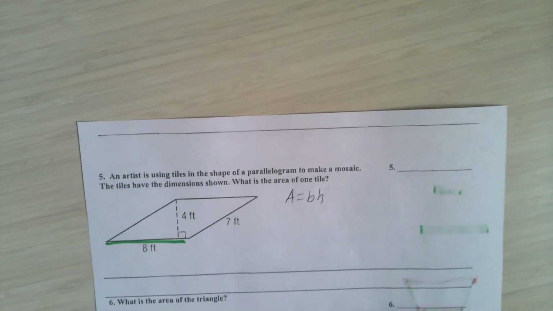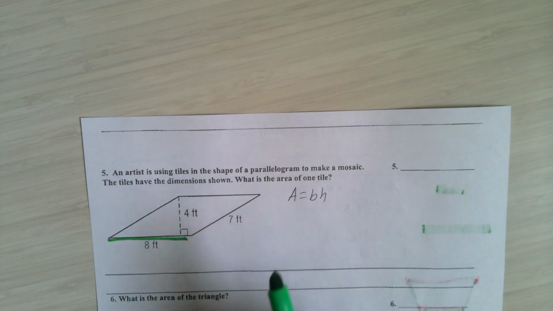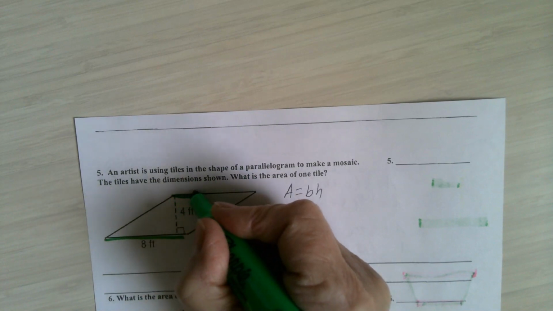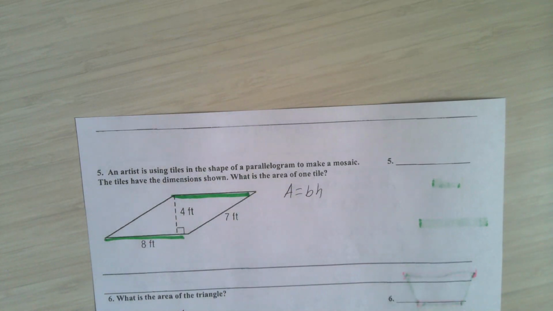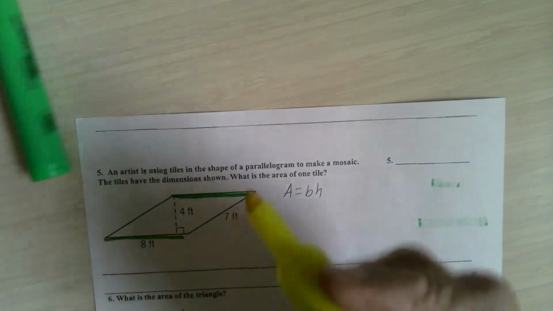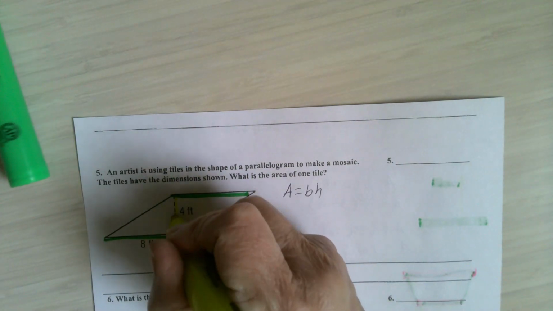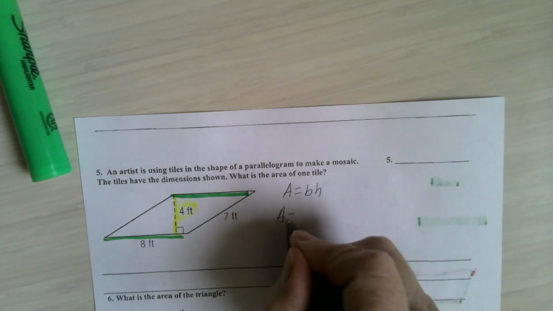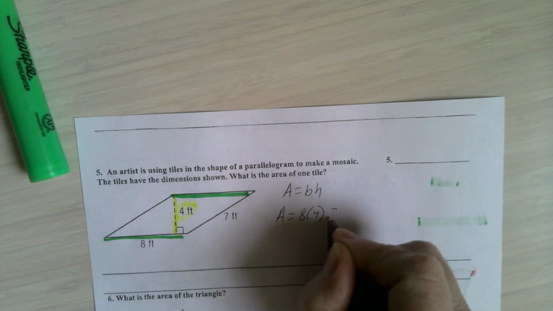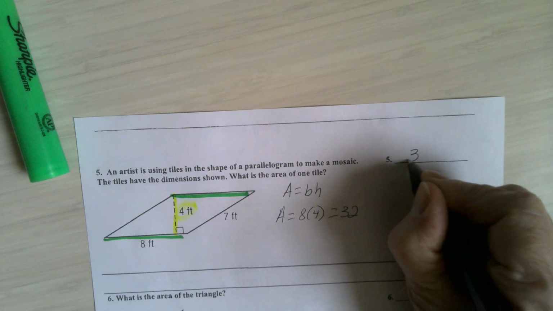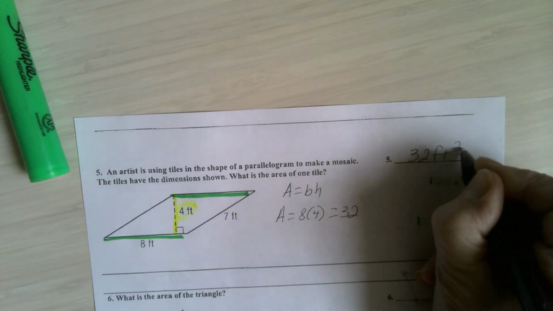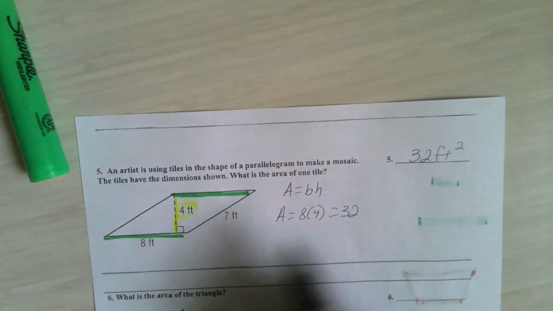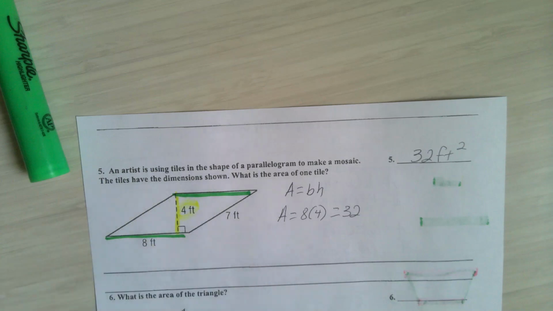Now which one is the height? Is 4 the height or is 7 the height? Remember, the height is the distance between the parallel sides. These are the parallel sides. Which one's the height? The 4. 4 is the height. So, area will be 8 times 4. So it's 32 feet squared. All right? They'll try to trick you on these, but remember, it's base times height, and the height's the distance of parallel sides.